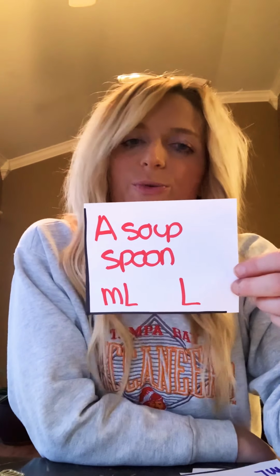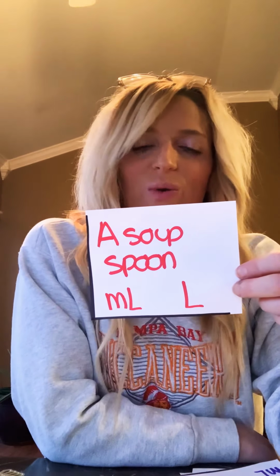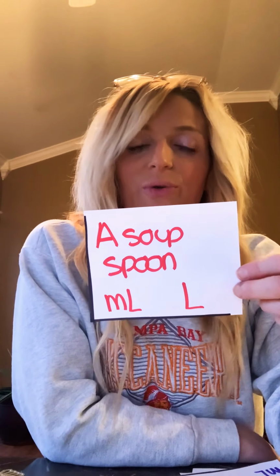All right, so a soup spoon, even those really big soup spoons, they still would not be close to a liter. That would be a very large spoon. So that would be milliliters. You would use milliliters to measure that.